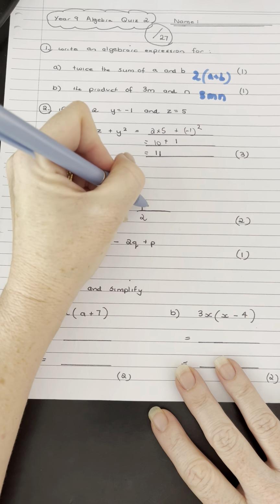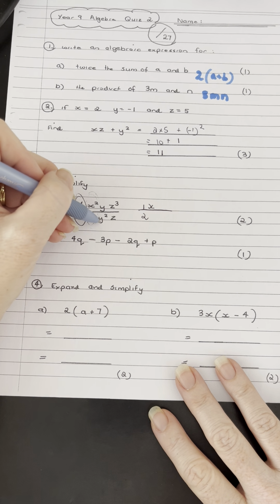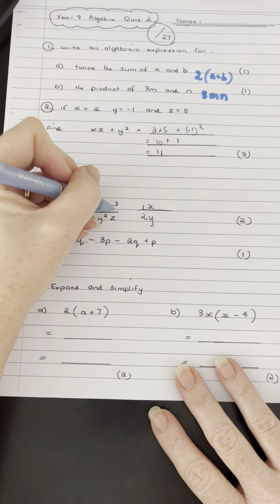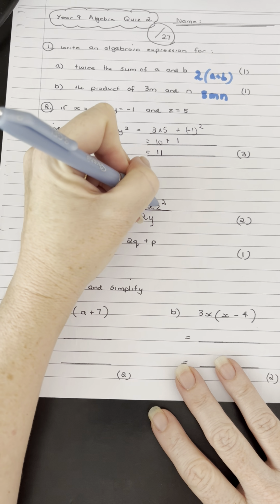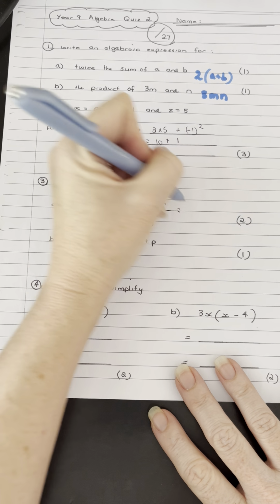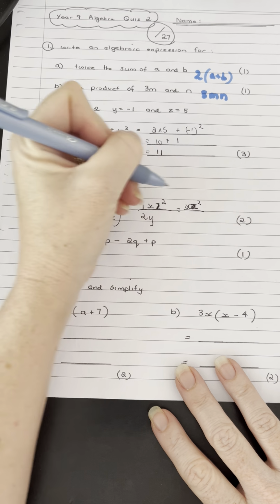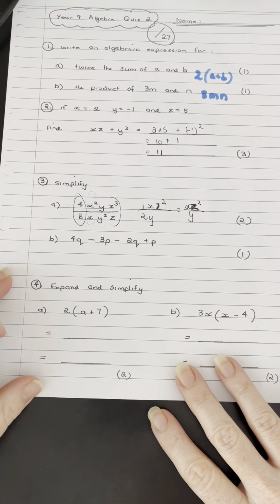So when I simplify that, that'll leave me with an x on the top. Then I've got a y on the top, but y squared on the bottom. So that means I would be left with the y on the bottom. And then I've got z cubed over z, so that will leave me with z squared on the top. Now I can just write that as xz squared over y as my answer. I don't have to write the 1.